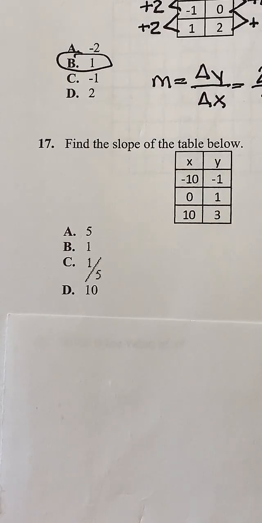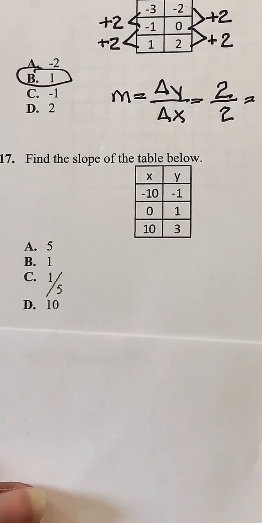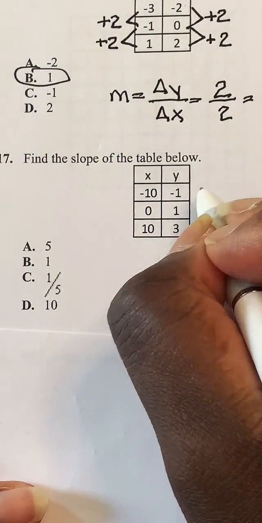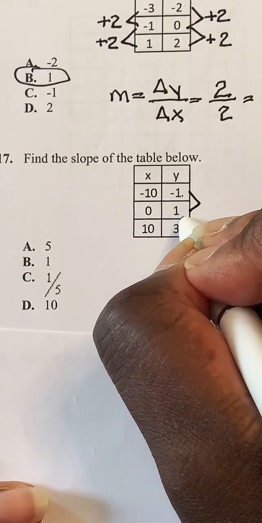Okay, missed the steps. So we have our A's. We're guessing A. Okay. All right. So we have our C's. Okay, so we got A's and C's. So let's take a look. So I'm looking at my y values. So the pattern from -1 to 1.